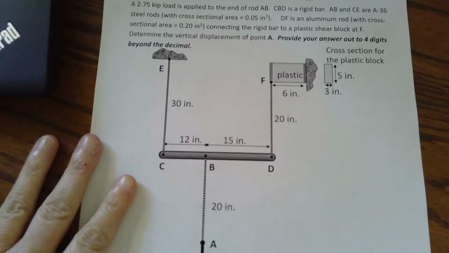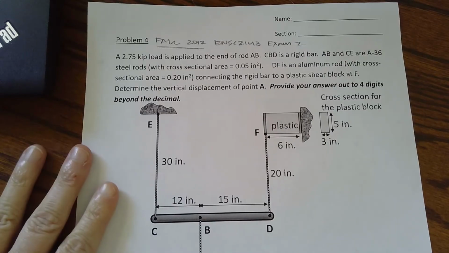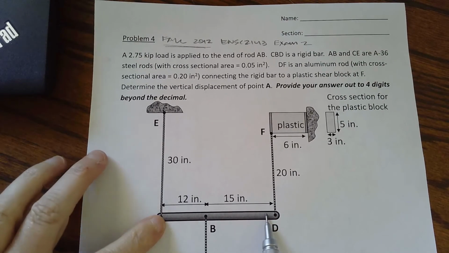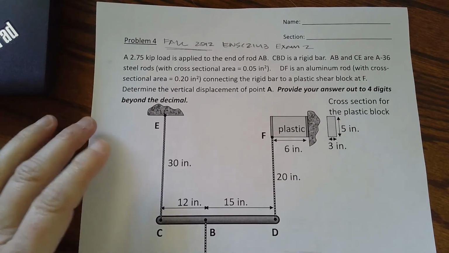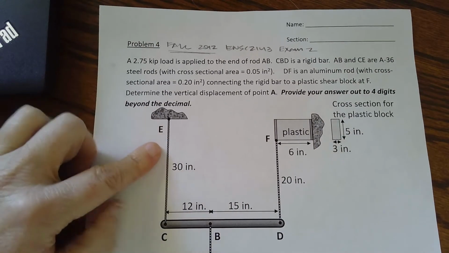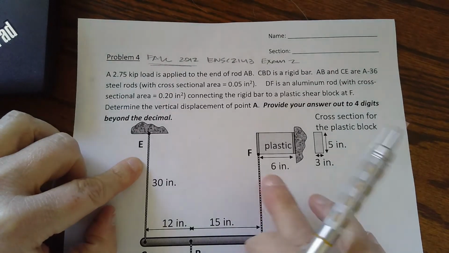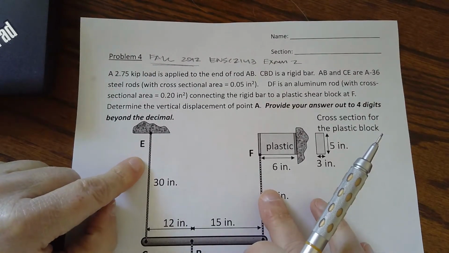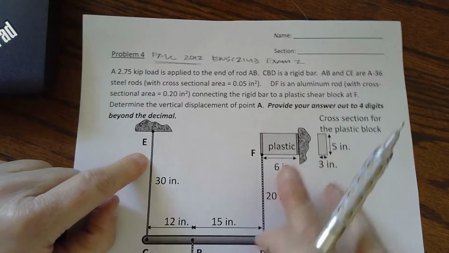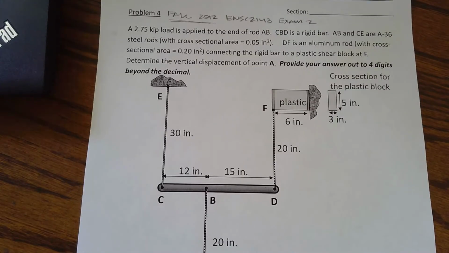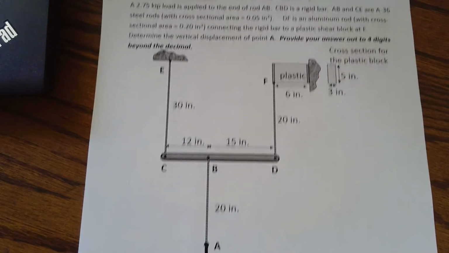So we have a 2.75 kip load applied to the end of rod AB. CBD is a rigid bar. AB and CE are A36 steel rods with cross-sectional area. DF is an aluminum rod with cross-sectional area connecting the rigid bar to a plastic shear block at F. Determine the vertical displacement at A. So that's way down here.